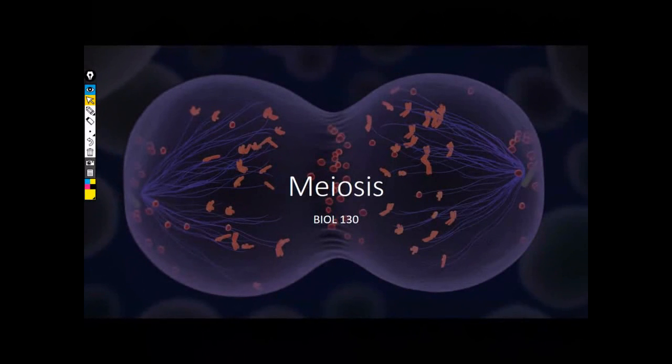Once again, thanks to lab, this is not an unfamiliar topic. Also, to some degree, thanks to mitosis, this is not an entirely unfamiliar topic, since the stages or steps of meiosis are very similar to the stages and steps of mitosis.